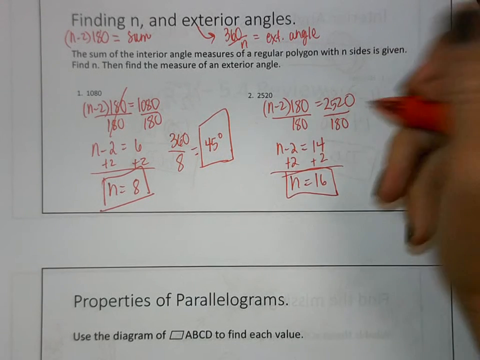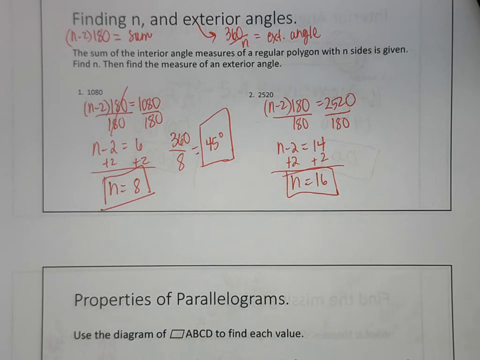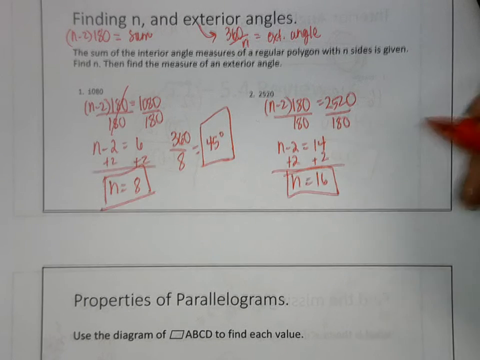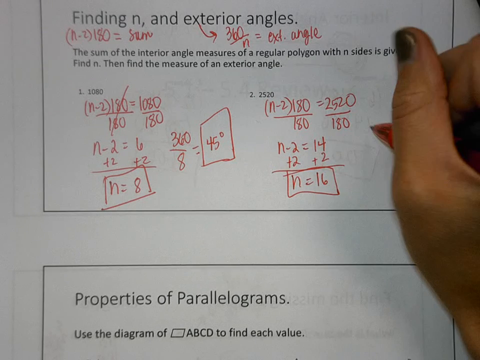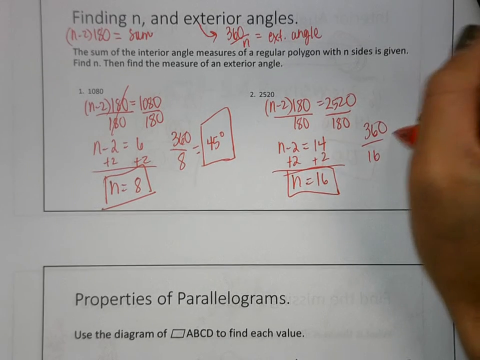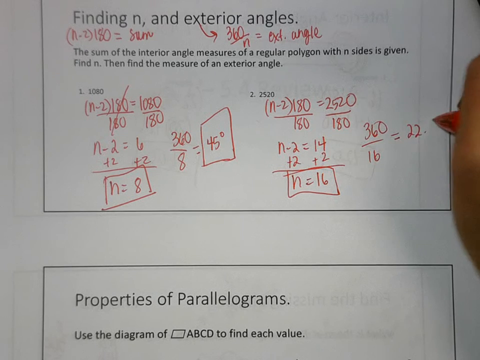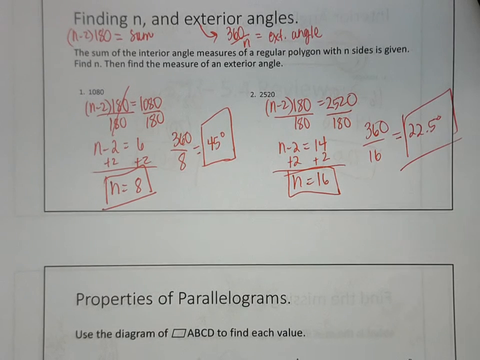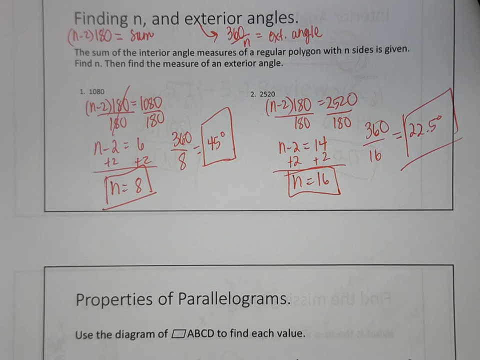My other answer, we have to take what two numbers? 360 divided by 16. And when you do that, you should have got 22.5 degrees. Okay, any questions on those?